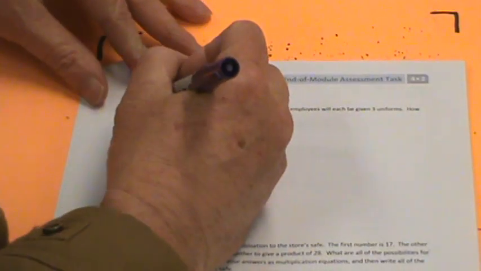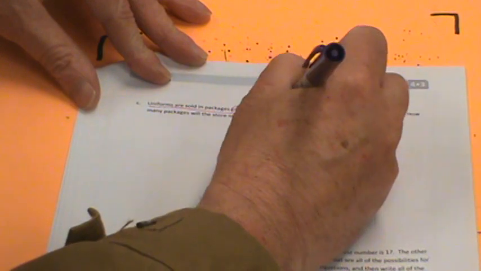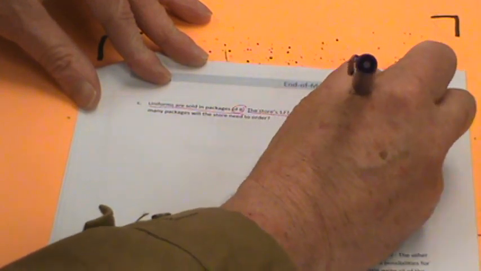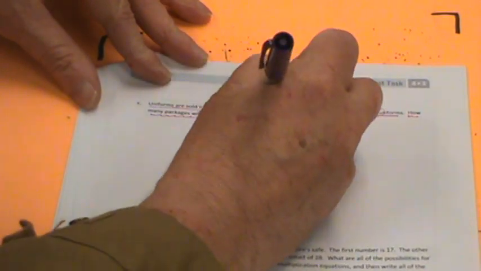Well, I remember this one from last year. Uniforms are sold in packages of 8. The store's 127 employees will each be given 3 uniforms. So 127, 3. How many packages will the store need to order? That's what we're looking at, is packages, okay? We haven't done this in a while.